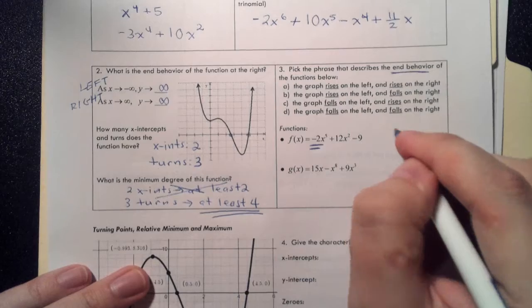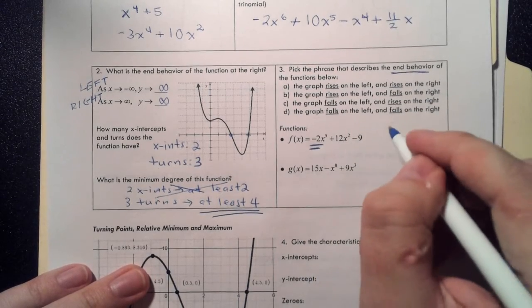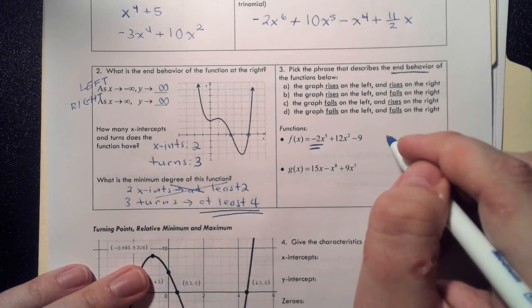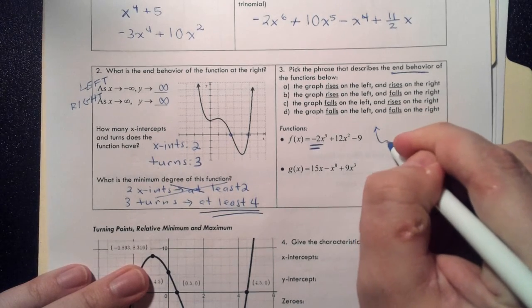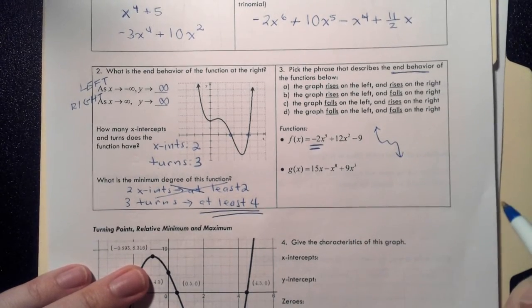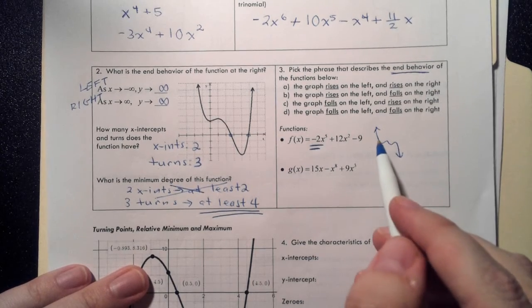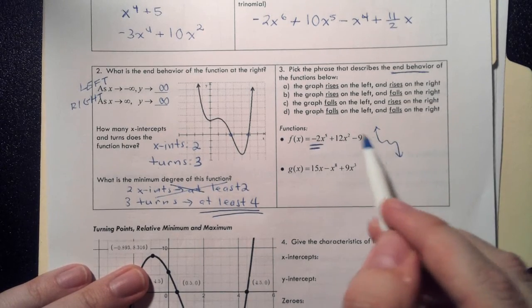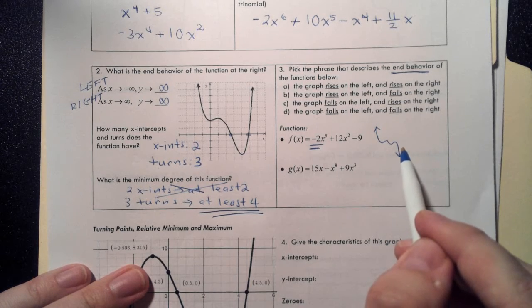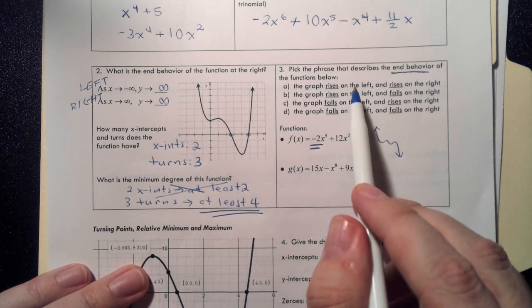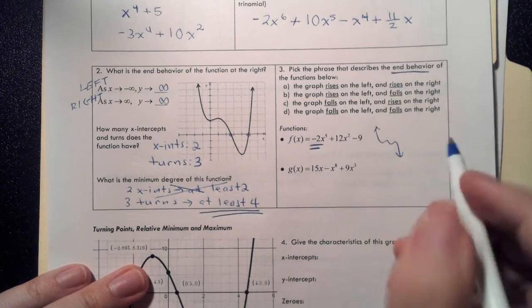So an odd degree and a negative leading coefficient tells me my ends go opposite places, and this graph goes generally down. So it does something like this. It might be a little bumpy in the middle. I don't know. But the left side is rising, and the right side is going down or falling. Looking at these descriptions right here, this fits best with B.